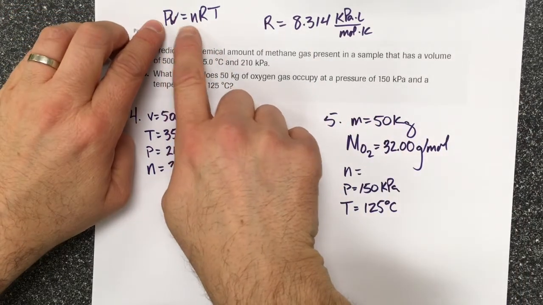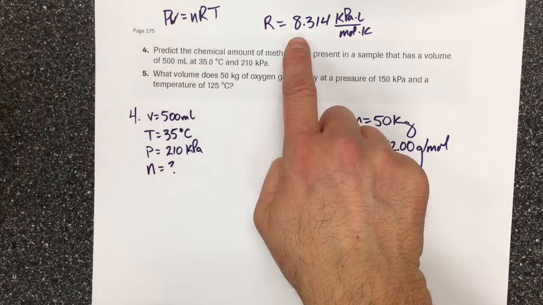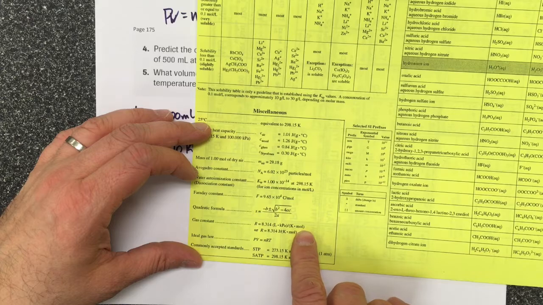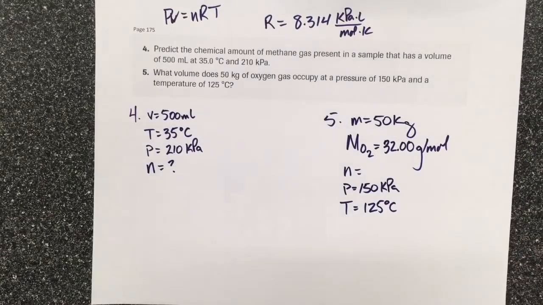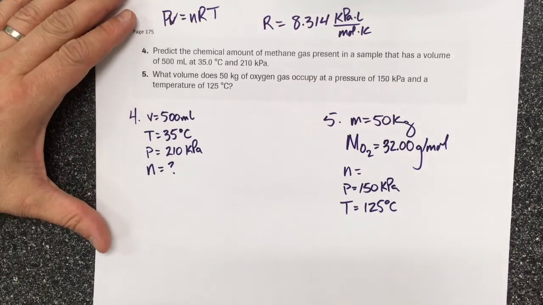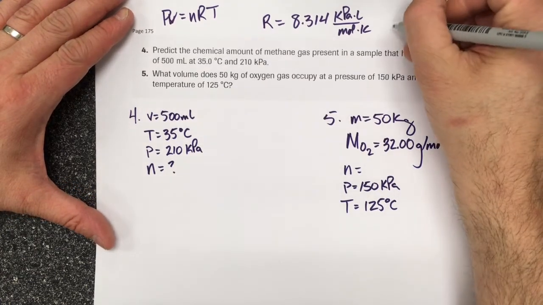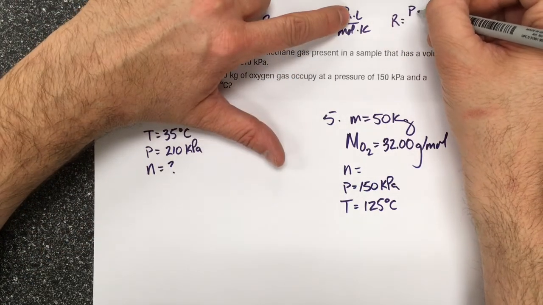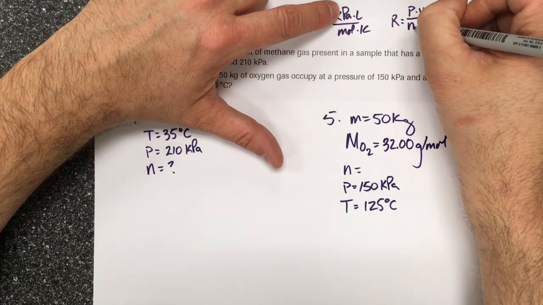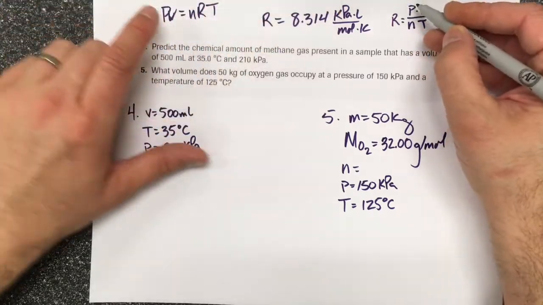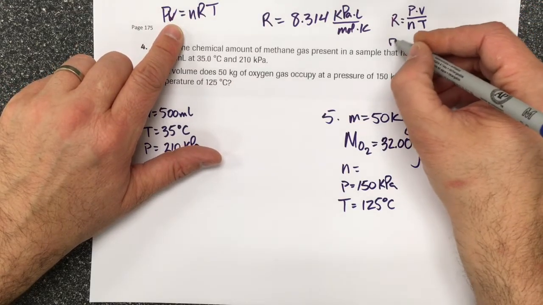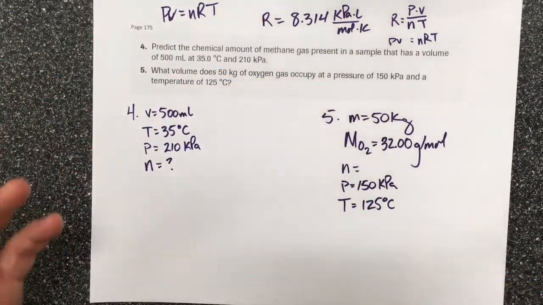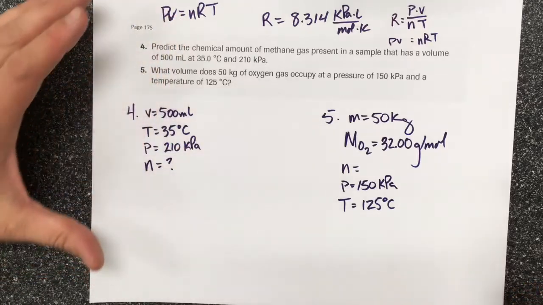The ideal gas law is PV equals nRT, and R is given to you in your data booklet, so it's provided for you here, and they give you the complex units. So it's 8.314 kilopascals times liters over mole times Kelvin. Now I've shown this a number of times, but R, if we got rid of the number, is equal to kilopascals, which is pressure, times volume over mole times temperature. And this rearranged is the same formula as PV equals nRT. So as long as you know the complex units for R, you could come back and figure this out.